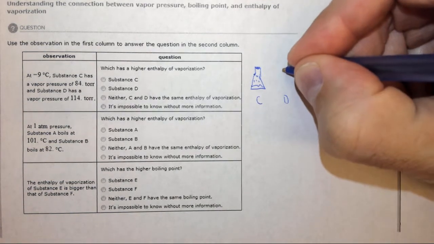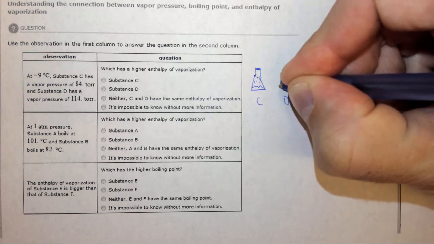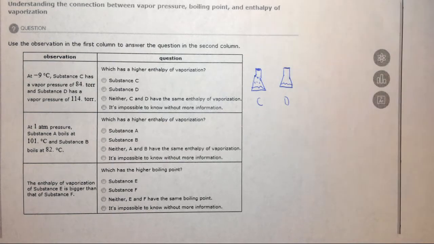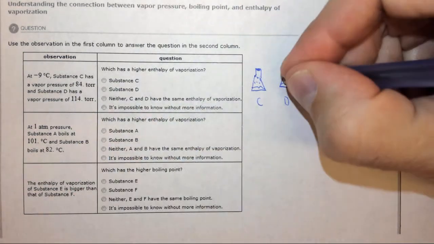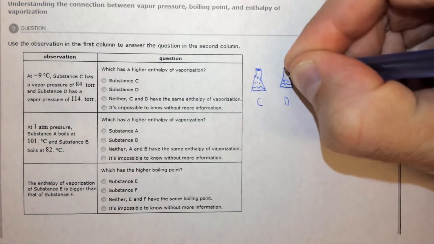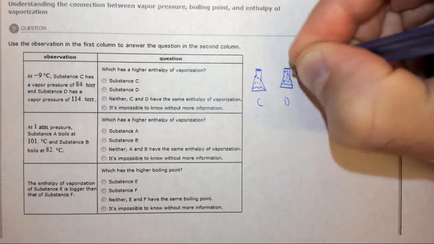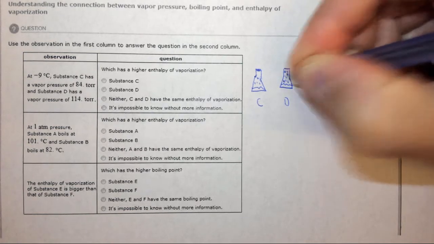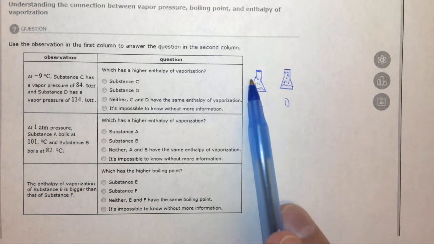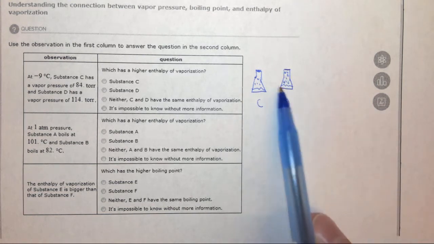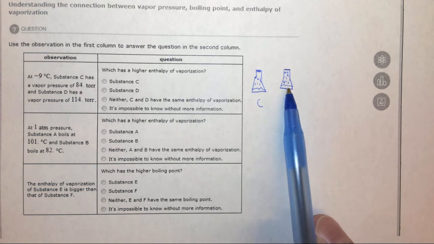For D, we're going to draw the same thing. We have a flask, we have some liquid D in the flask, and we have a relatively high vapor pressure, which I'm going to kind of not do proportionally, but we have lots of molecules in the gas phase. So C has a relatively low vapor pressure, so very few molecules in the gas phase. D has a relatively high vapor pressure, so lots of molecules in the gas phase.